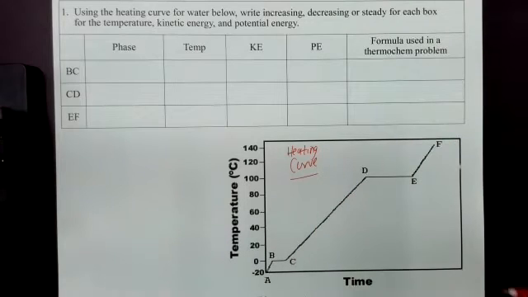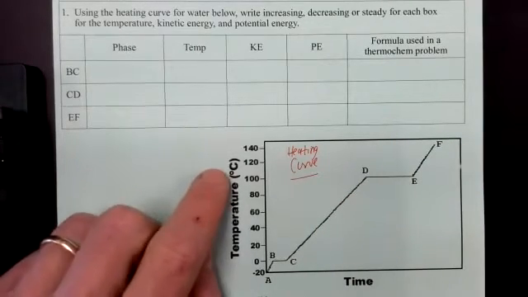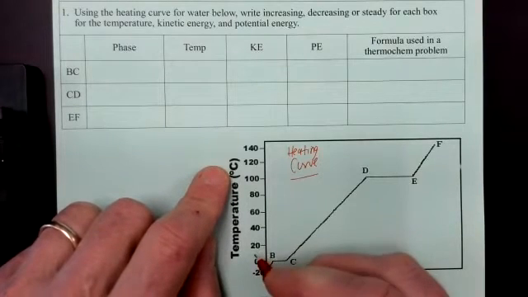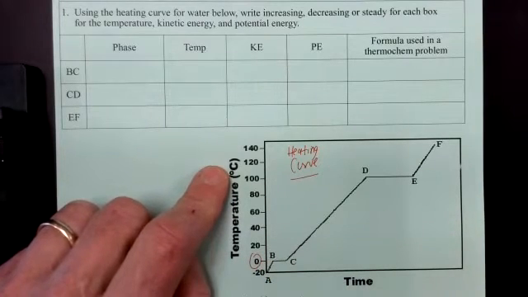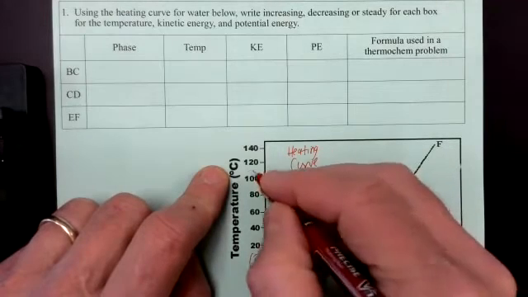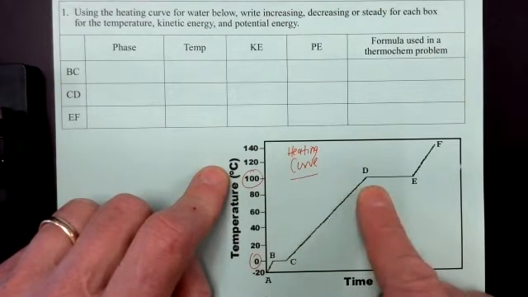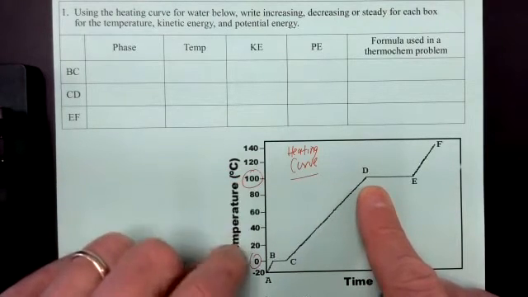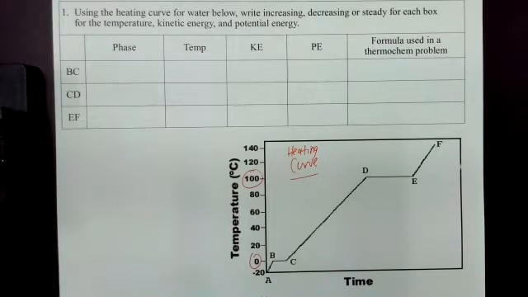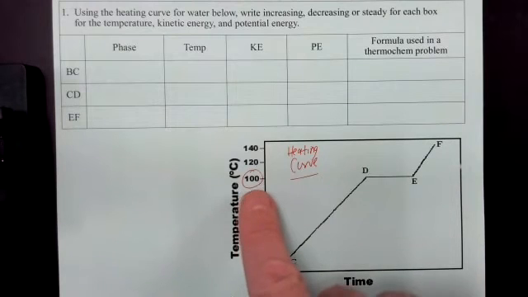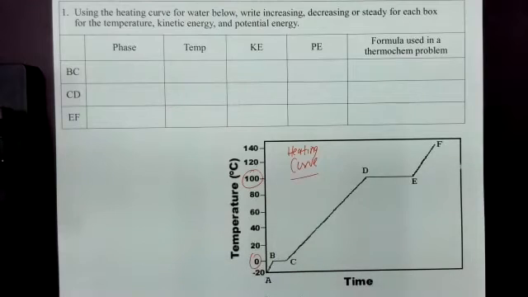Now, what's important about this graph? Well, this graph's in centigrade. We have this temperature called the freezing point, or in a heating curve case, it's the melting point. And also at 100 degrees centigrade, we have what's called the boiling point. The two most important temperatures are the phase change temperatures. We have the cold phase change temperature, in this case it's melting, and we have the hot phase change temperature, in this case it's the boiling point. And then we have the rest of the graph.